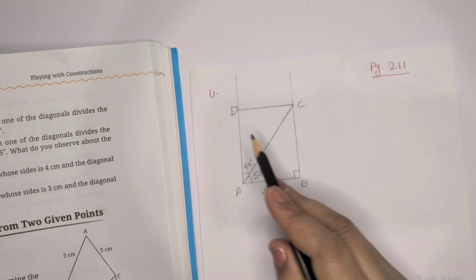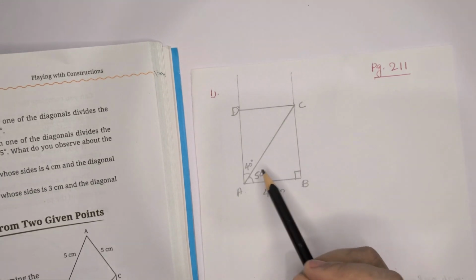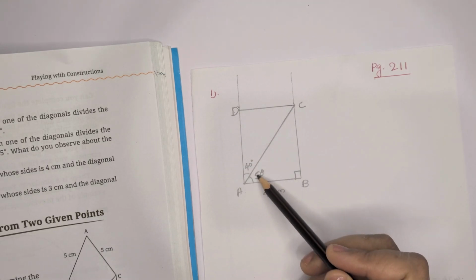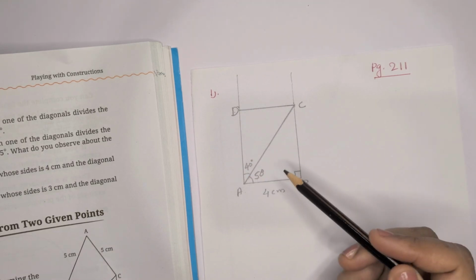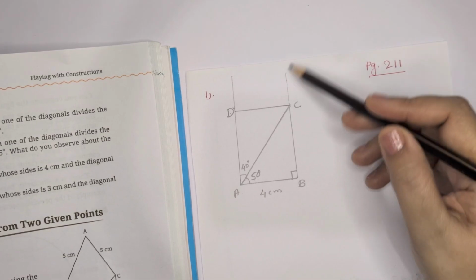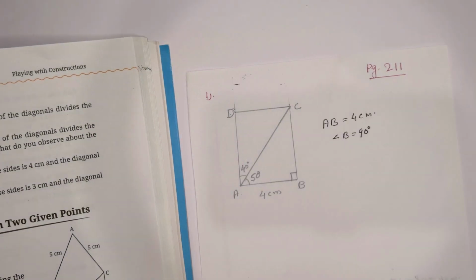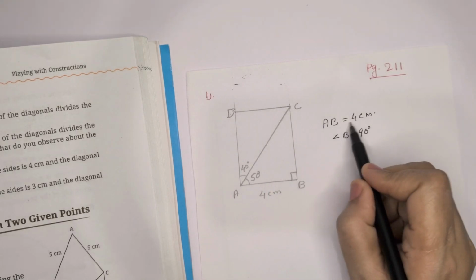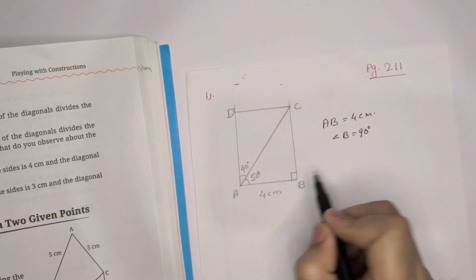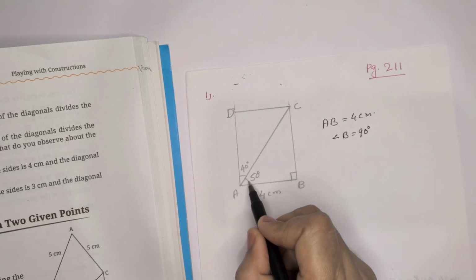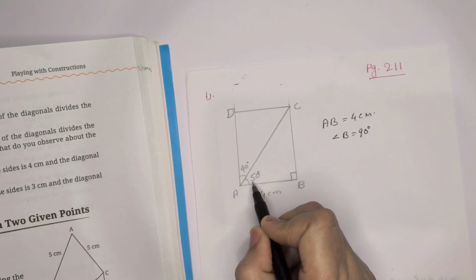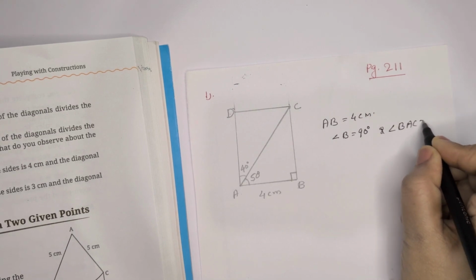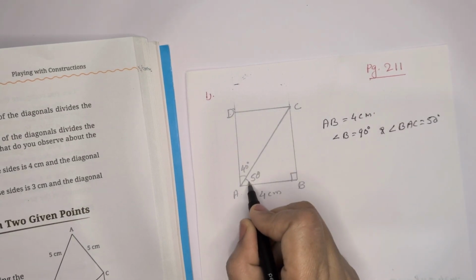Now this ABCD is the required rectangle in which one of the diagonals divides the opposite angles into 50 degree and 40 degree. So we can erase the remaining part of these lines. For the construction, first we have to draw a line segment AB as 4 cm and angle B as 90 degree. Then angle BAC as 50 degree. This angle as 50 degree.